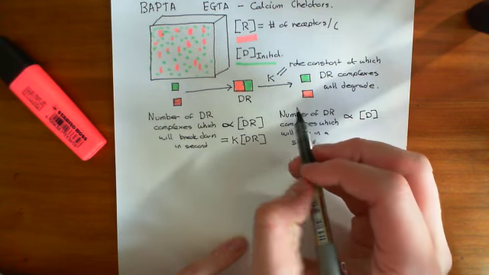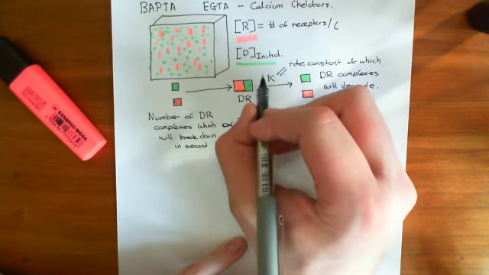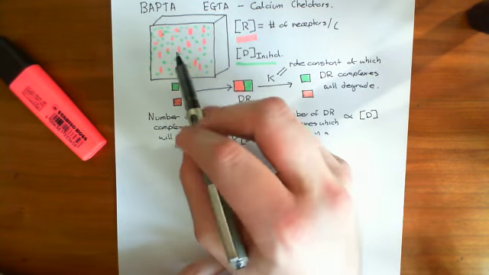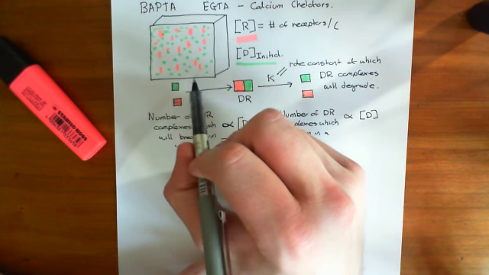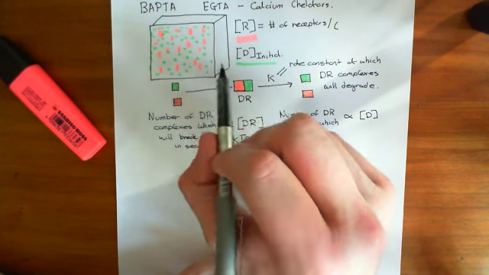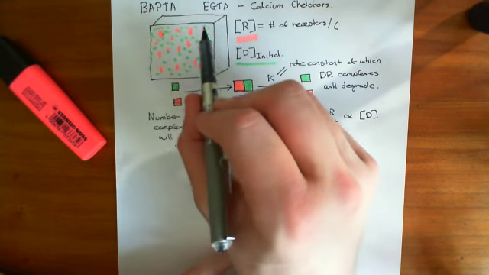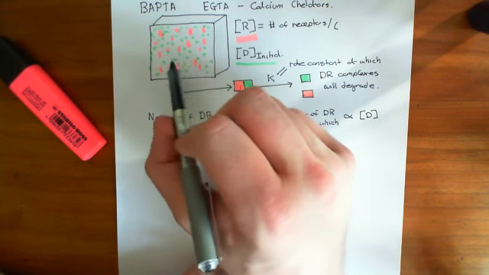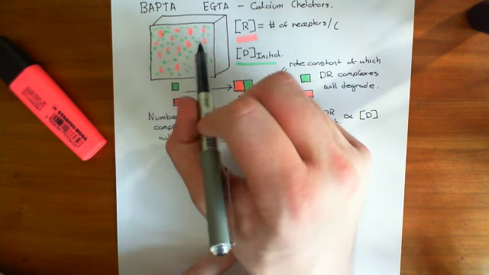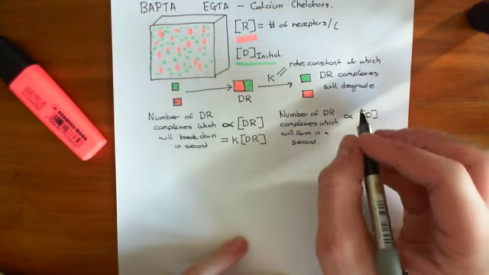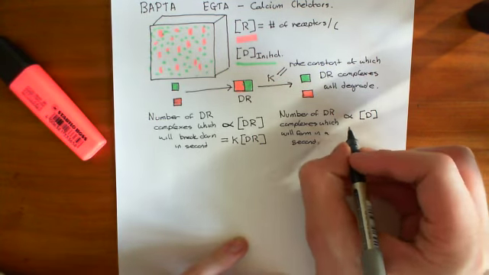We're also assuming that we are working with concentrations that mean you aren't saturating this. Everything I'm saying here is going to break down if you put in so much drug that all of the receptors are occupied. But we're going to assume that you haven't done that.